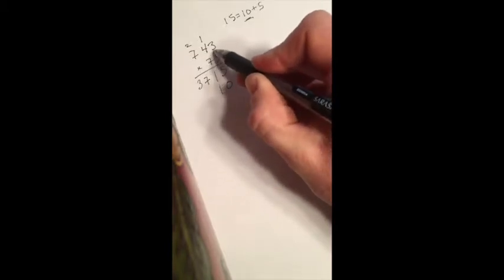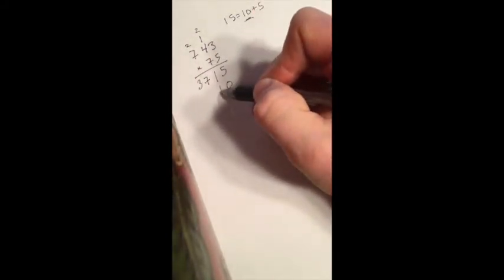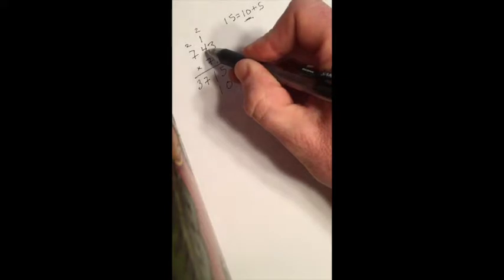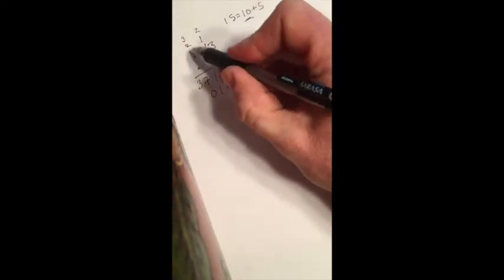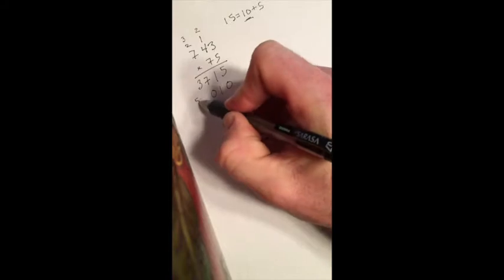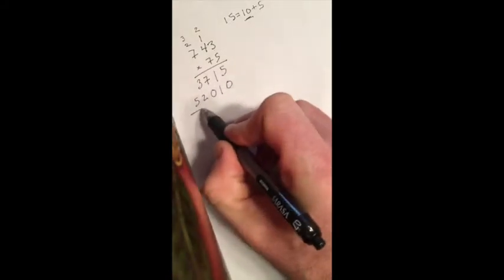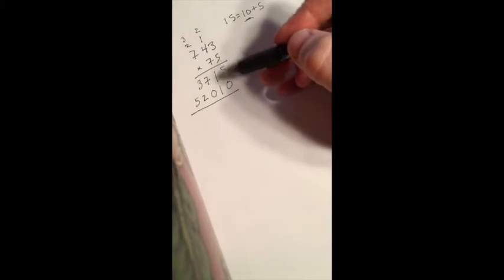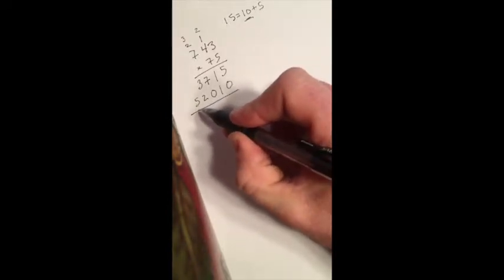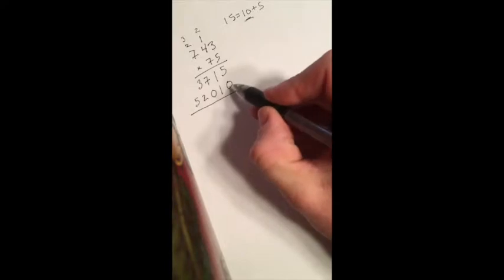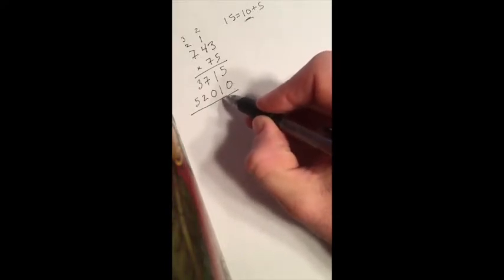So 7 times 3 is 21. I carry the 2, I put my 1 here. 7 times 4 is 28, plus 2 is 30. Put the 0 here, carry the 3. 7 times 7 is 49, plus 3 is 52. Notice that I'm really being careful to line up the columns. That's super critical. Writing clearly and writing in large font will help you stay organized and also not make simple mistakes.